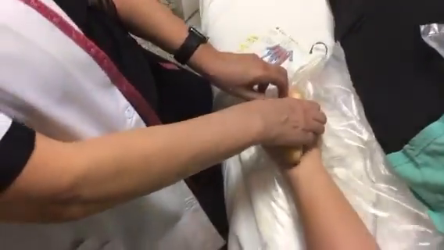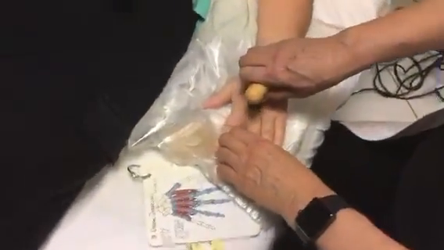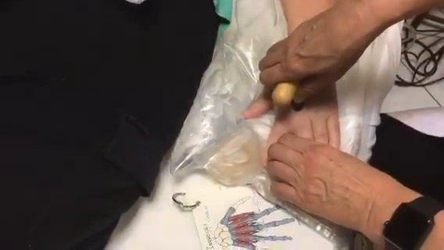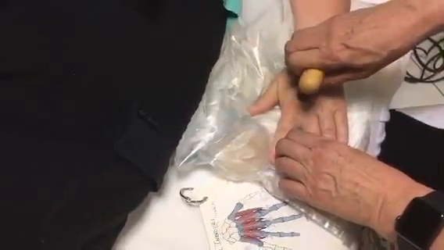So we're going to go from the top down, and then we're going to go from the bottom up. We're going to go from the dorsal side towards the palmar side. So we're going to go in between. Let's go towards the index finger, towards the third finger, towards the second finger, towards the third finger. You're feeling it now?